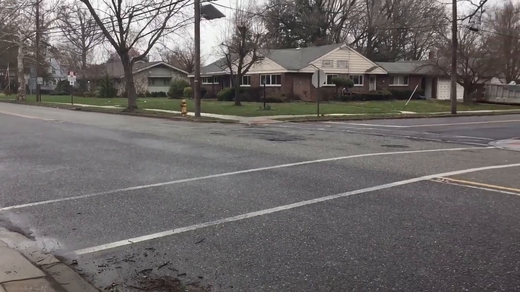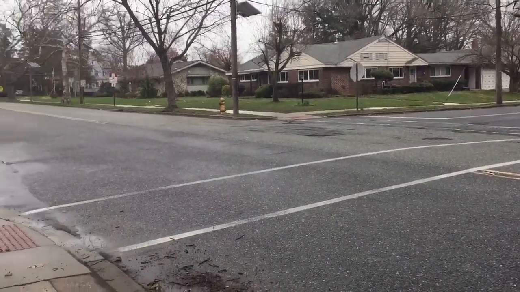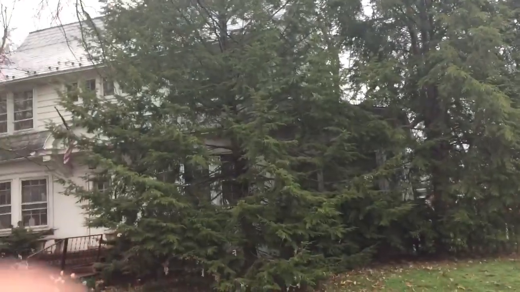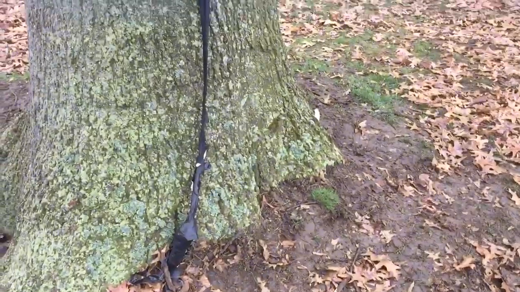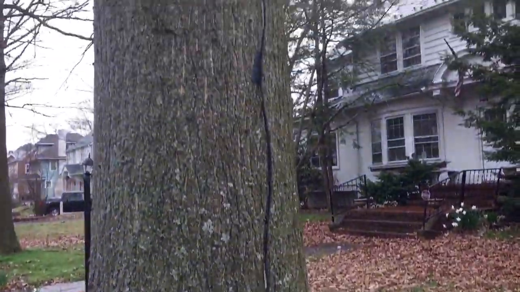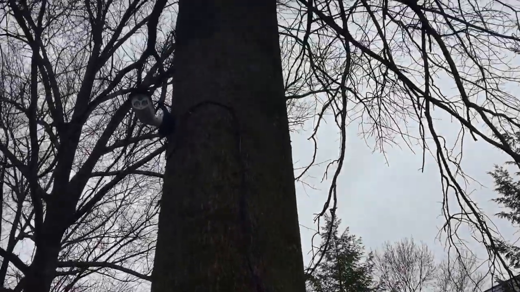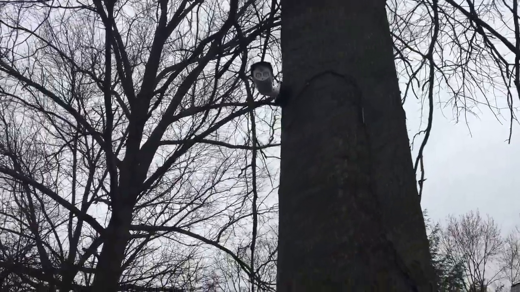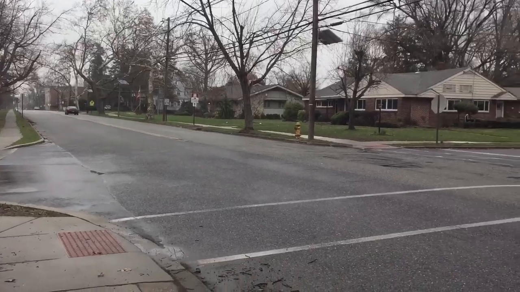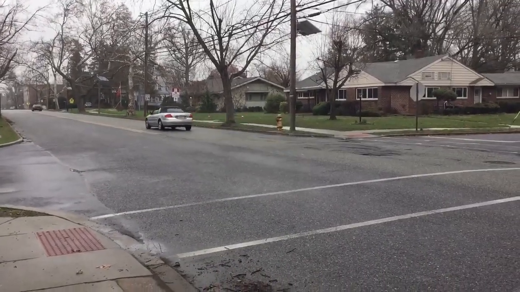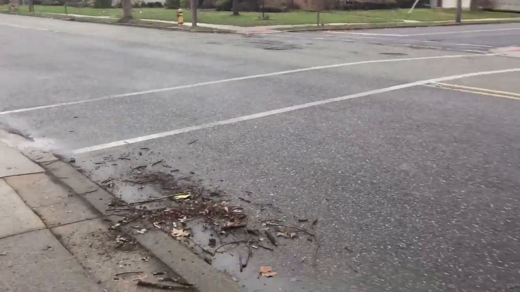Hi everyone, I am standing at the corner of my house right now, and I can show you something pretty cool that I've been working on yesterday. I have installed a security camera, an IP camera, on a tree. This camera gets the corner of this intersection because there are at least 8 accidents on this intersection a year.